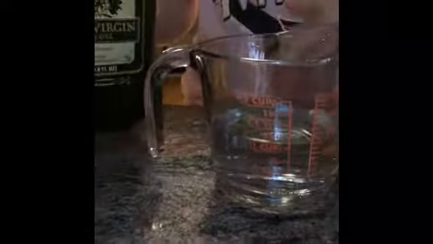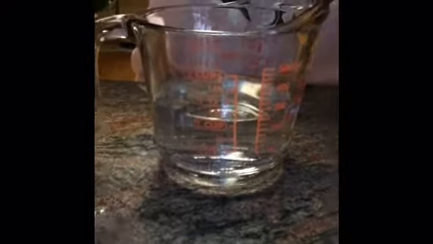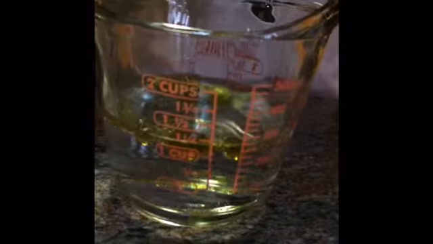And then this is going to represent immiscible, and that is when two liquids do not dissolve in each other. So this is just oil and regular water. So you can see the difference between something that dissolves in each other and something that does not.